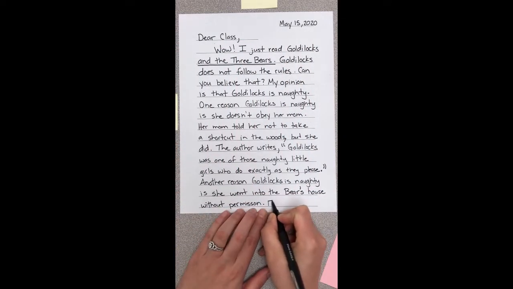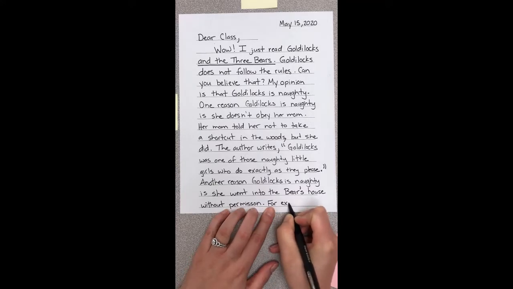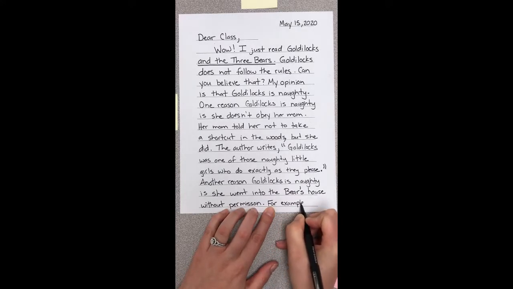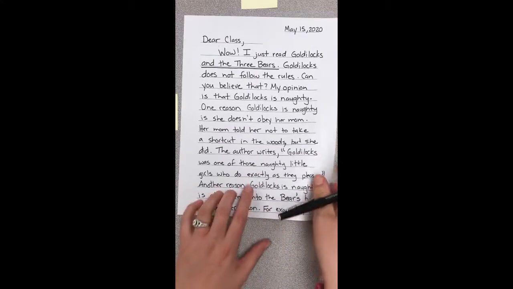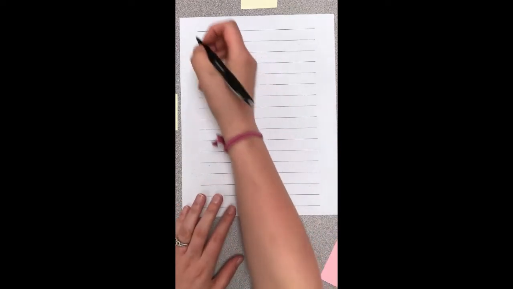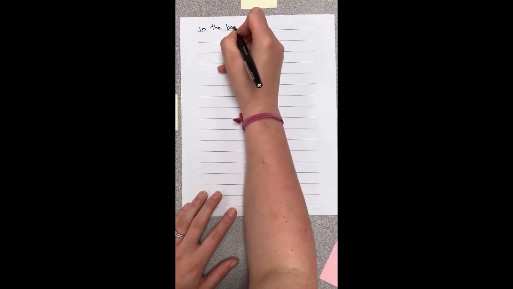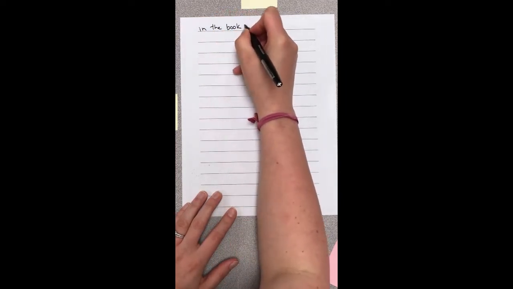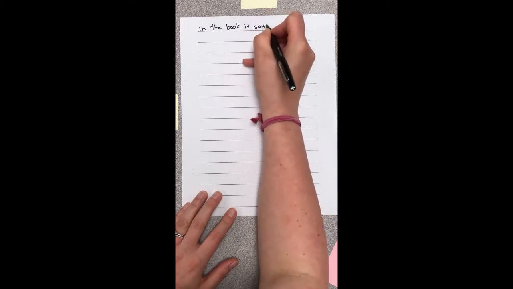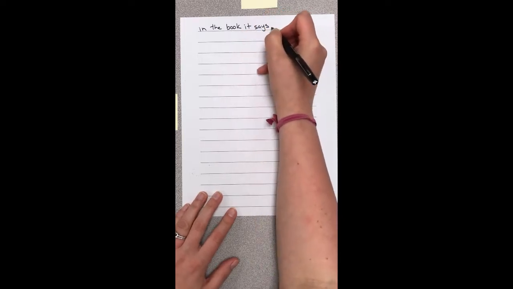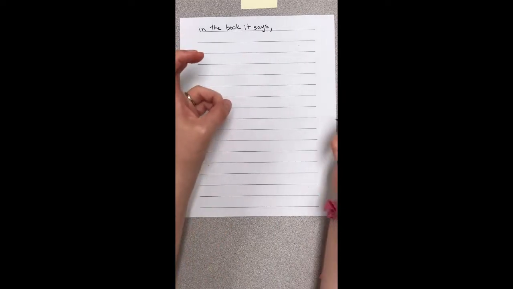So, for example, comma, did I get it? Yeah. For example, in the book, it says, okay, so there's my comma, I'm pausing, and now I'm going to put my quotes.